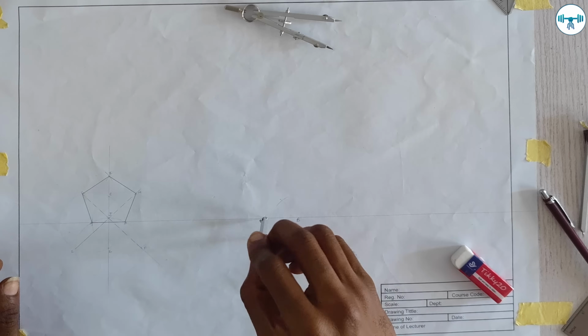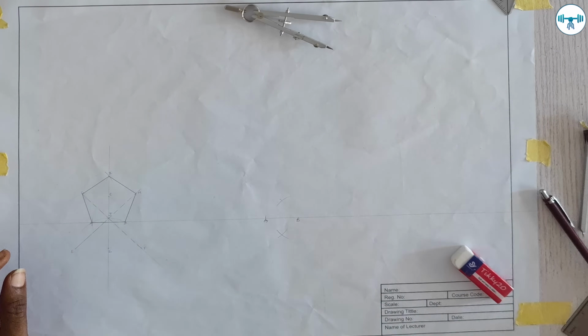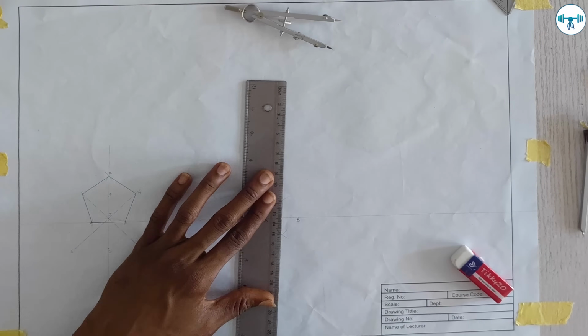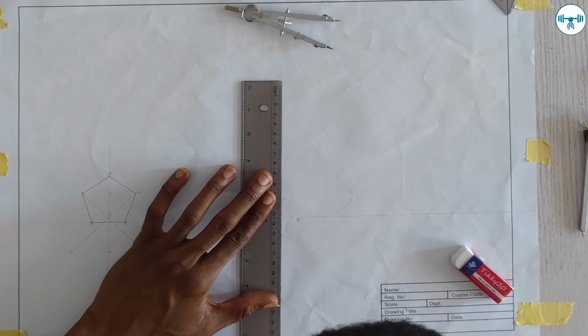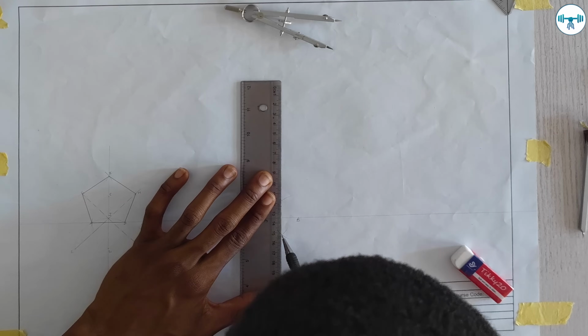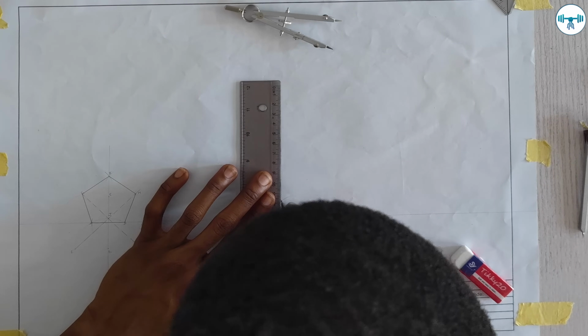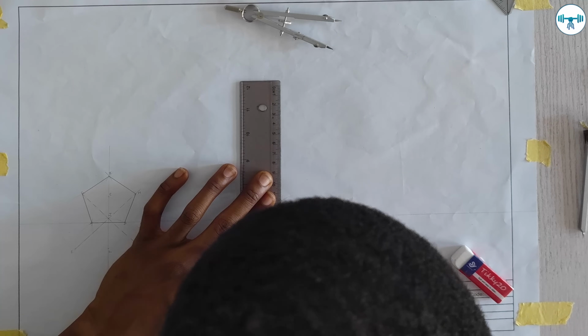We want to bisect AB. So we make arcs above and below the horizontal line from point A, and then two other arcs above and below the line from point B. Where these arcs intersect above the line and below the line, we rule a line. That becomes half of AB, because the vertical line stands at the center of AB.